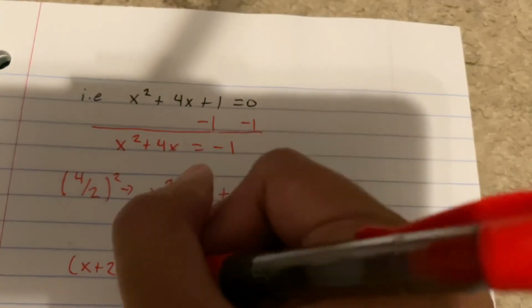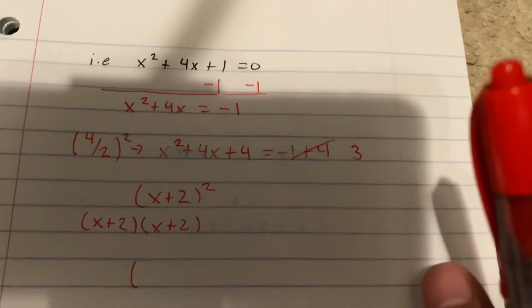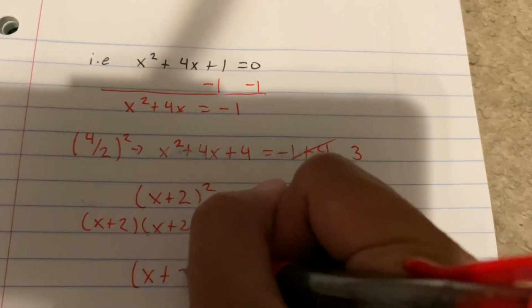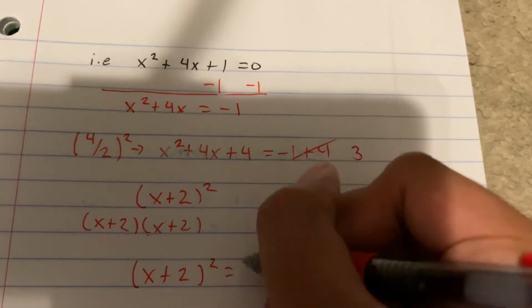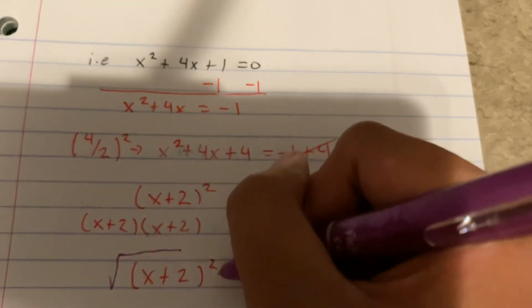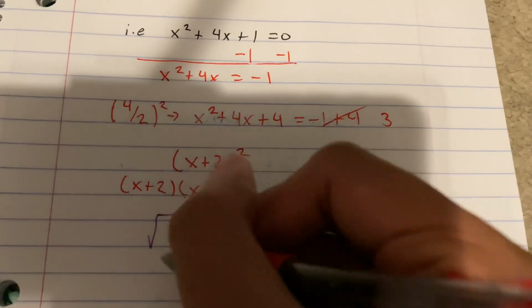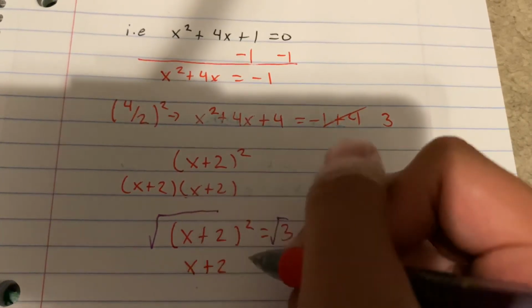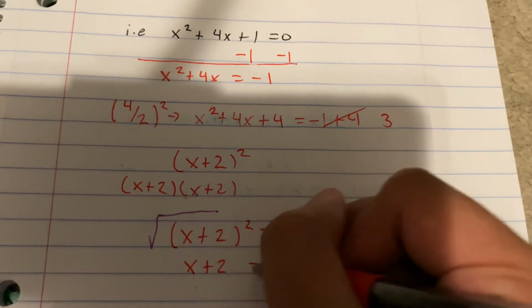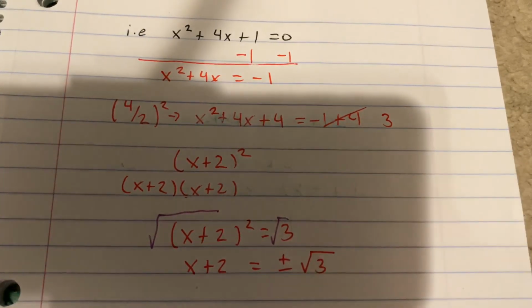So now that we got that, let me move down so we can do this. Move down. x plus 2, squared equals 3. After we do that, we have to take the square root of both sides. And then I get x plus 2. The square root and the square cancel, and you get plus or minus square root of 3. You can use a calculator if you want, or you can leave it like this.